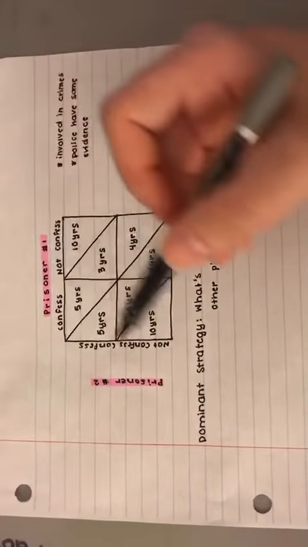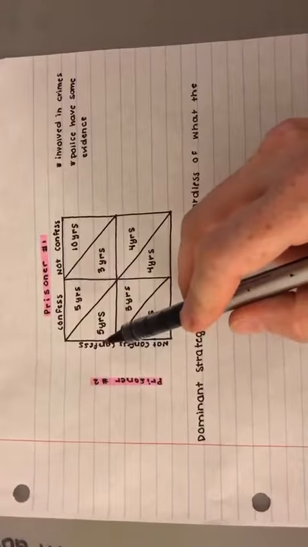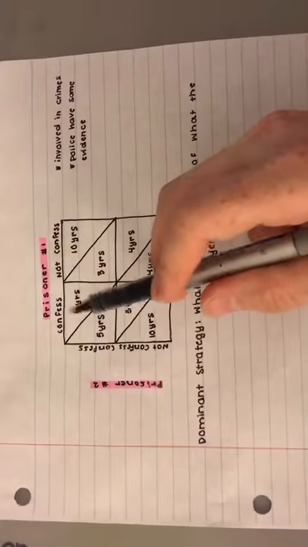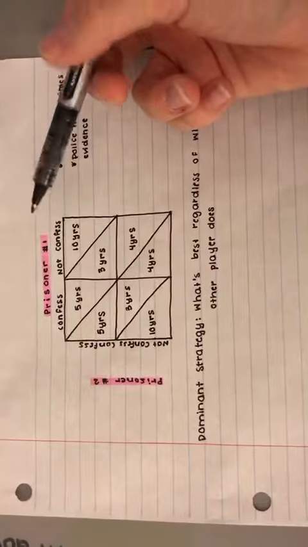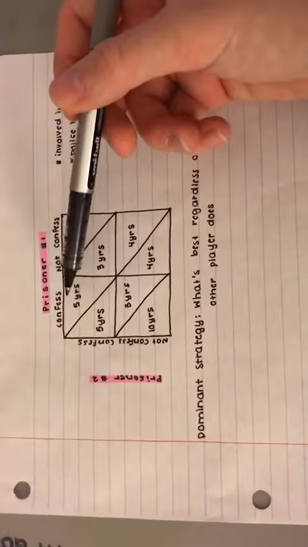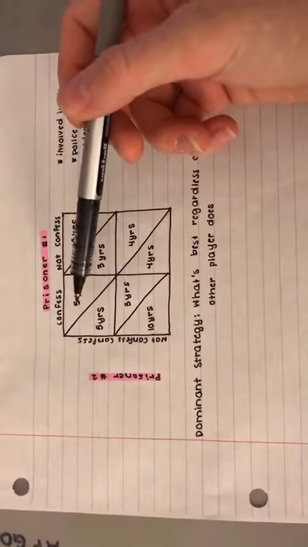And you can do this vice versa, so you can do this the other way with prisoner 1 as well. So if prisoner 2 decides that they want to confess, prisoner 1 has two options, confess or not confess. The same numbers apply. Either way, prisoner 1 is also going to confess, no matter what prisoner 2 chooses, because no matter what the scenario is, 5 years is going to be less.